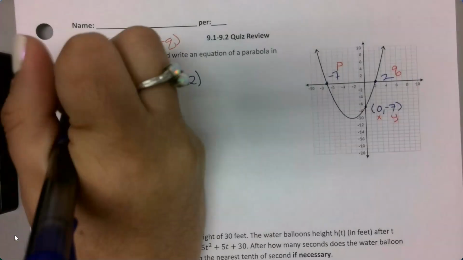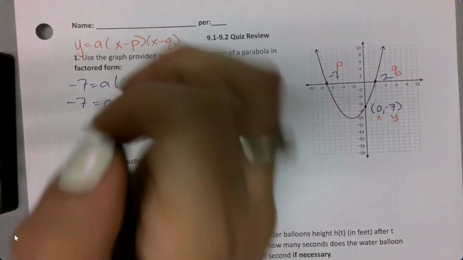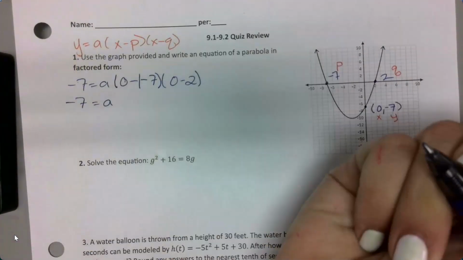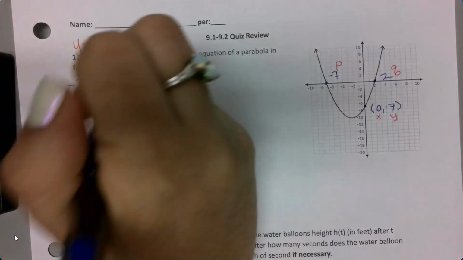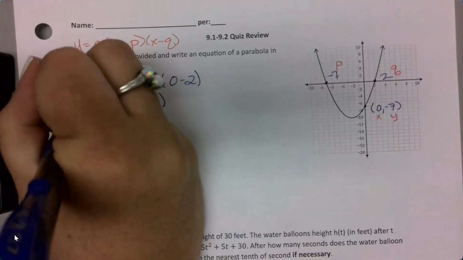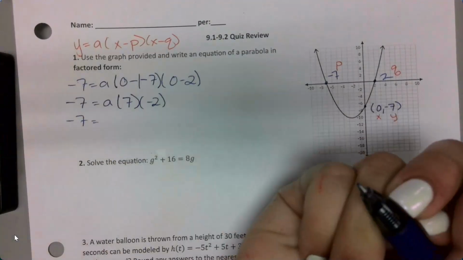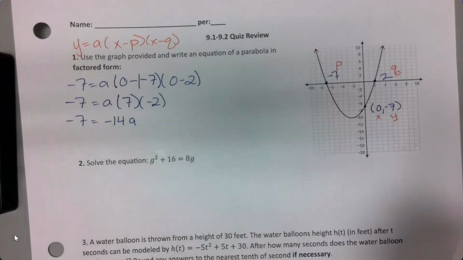Then I want to go ahead and solve for a. So I have -7 equals a times (0 minus -7), which is the same thing as 0 plus 7. So that is 7. And then over here I have 0 minus 2, which is going to give me -2. I'm going to multiply these two together. So I have -7 on the left, and then 7 times -2 gives me -14 times a.